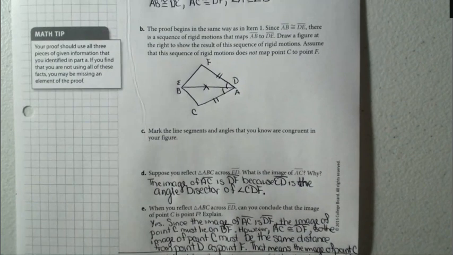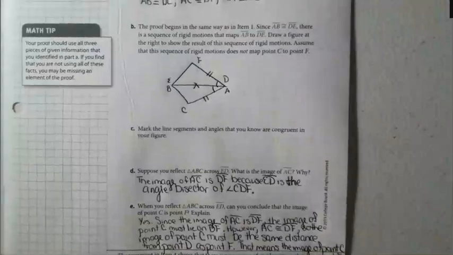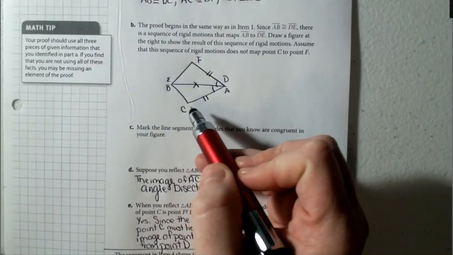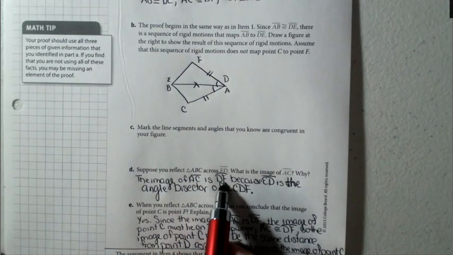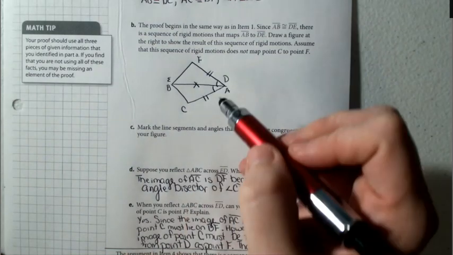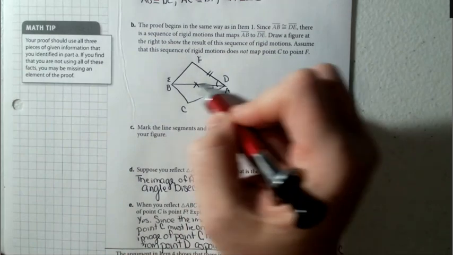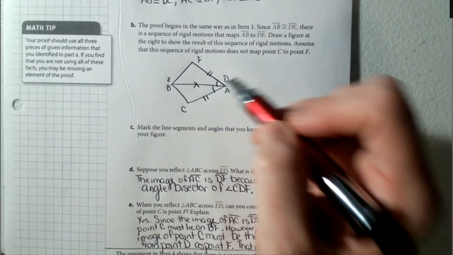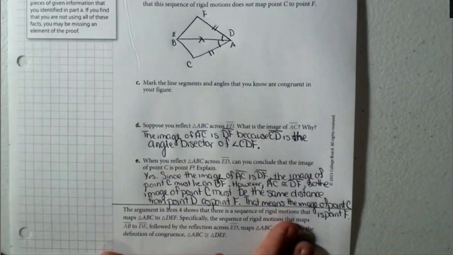It says, suppose that triangle ABC is reflected across ED. So say that this one is flipped to this direction. It says, what is the image of AC? Well, the image of AC would be DF, because we know that this line is an angle bisector because these are two equal pieces, two equal angles.